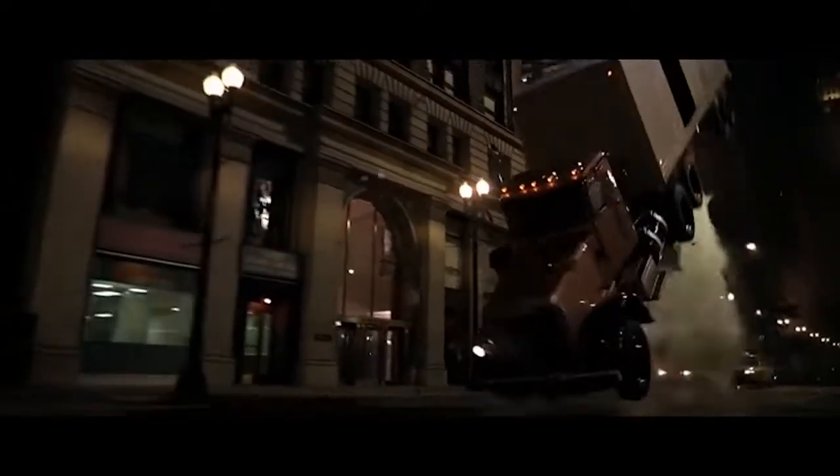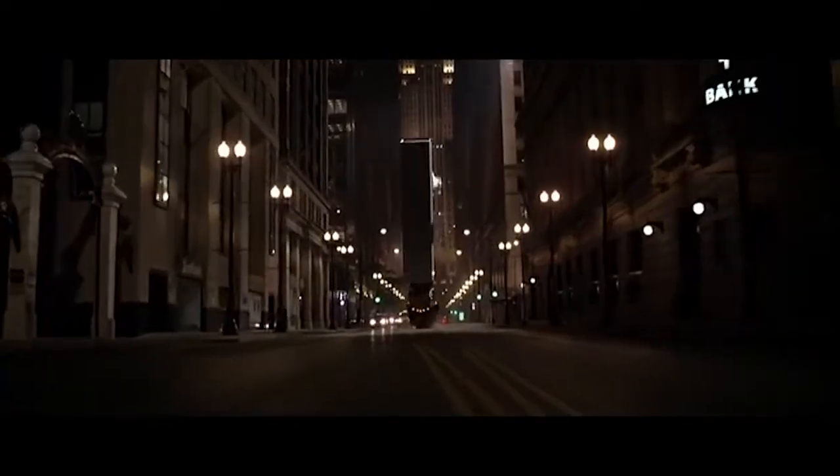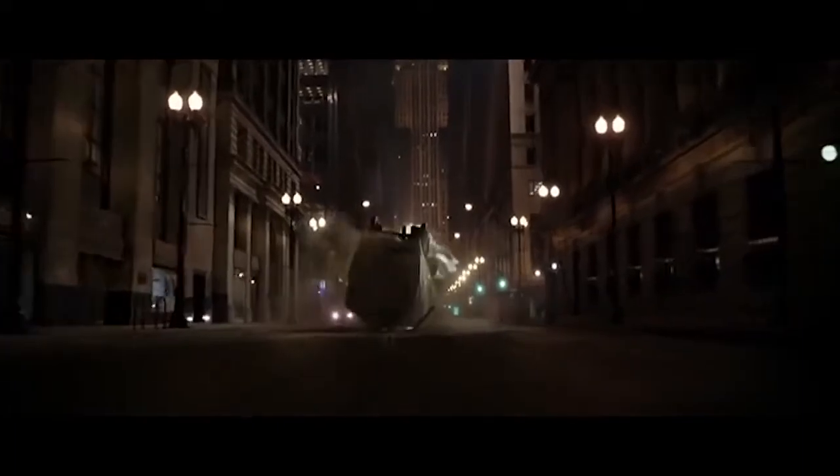These types of shots are great for certain effects and stunts as well, like the truck flip in The Dark Knight. They used an extreme wide shot for clarity of view.